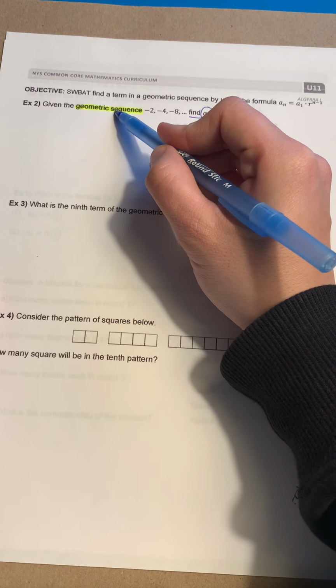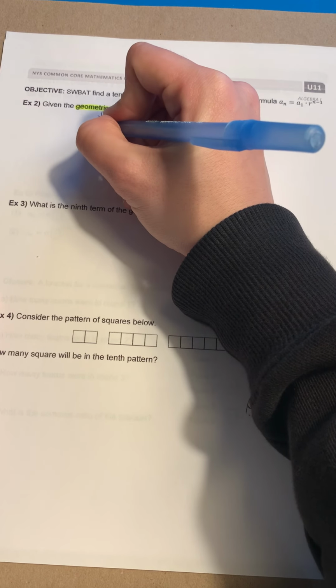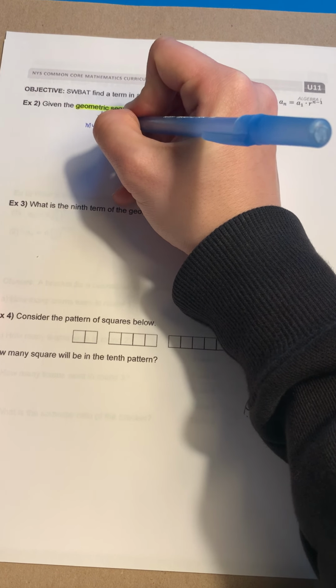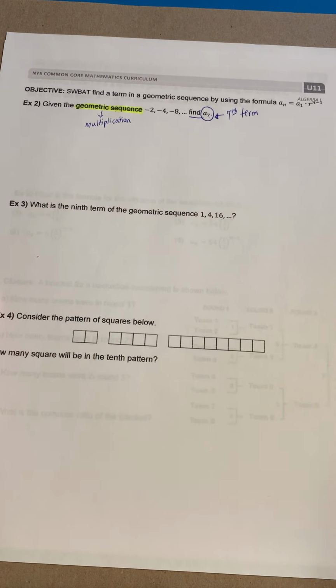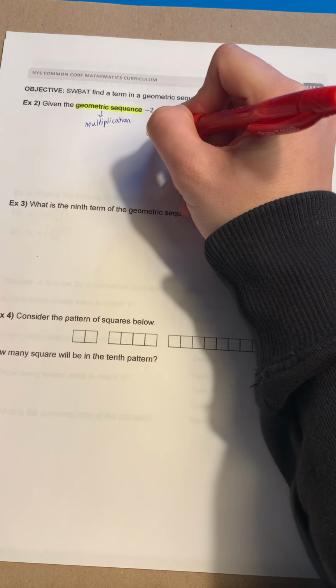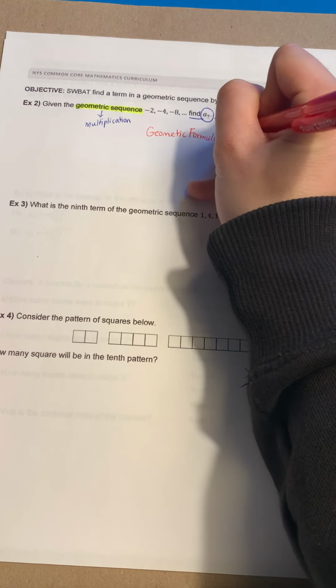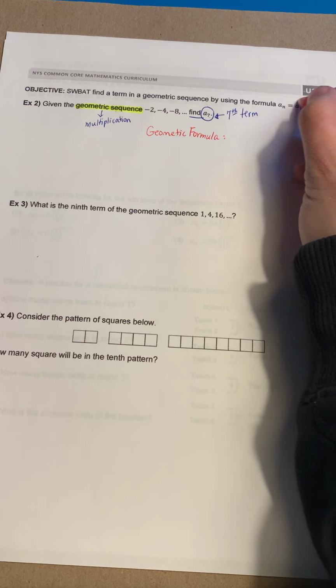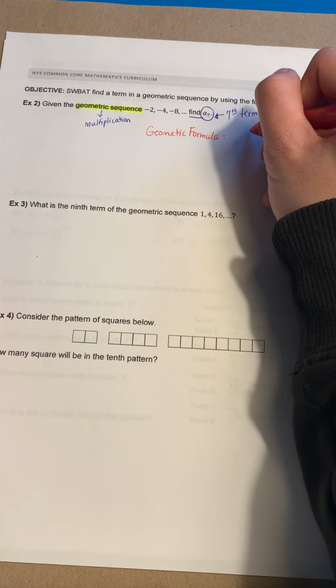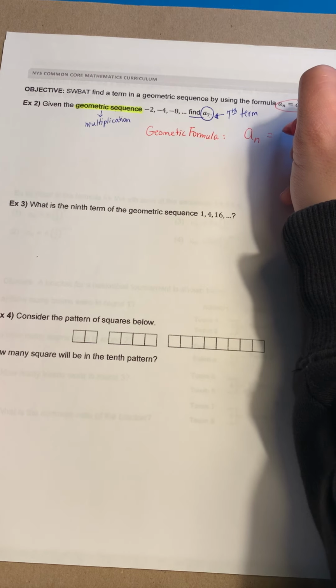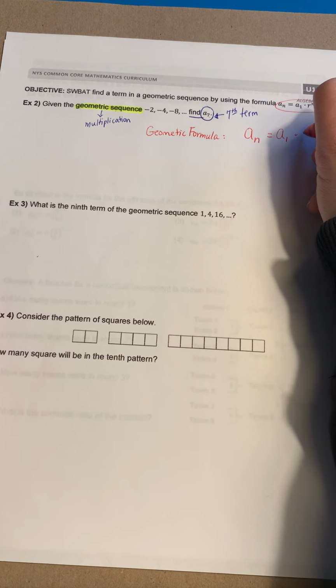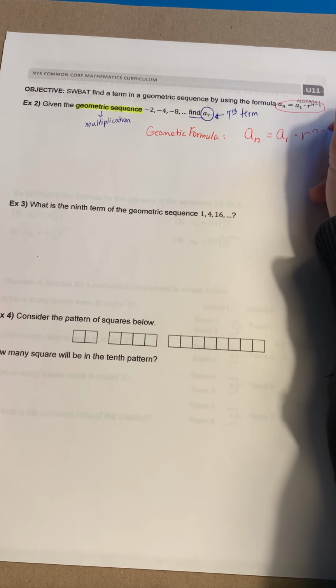So geometric, we learned on the previous page in our notes, means multiplication. Arithmetic meant we were going to either add or subtract. Geometric means that we were going to multiply. So I'm going to write the geometric formula from the previous page. It's also right up here, so you can always reference it there. a sub n equals a sub 1 times r raised to the n minus 1.